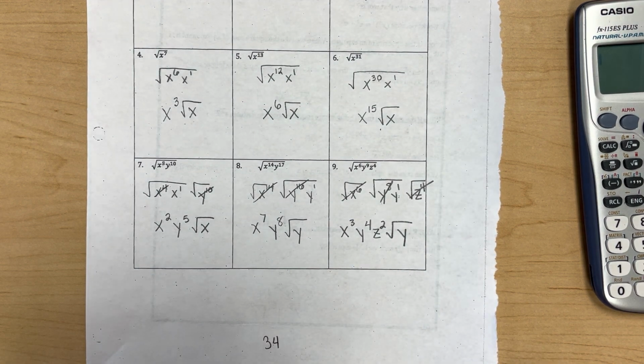And that's it. That is how you simplify radicals that have variables with exponents.